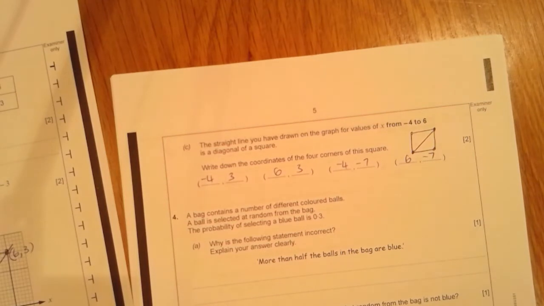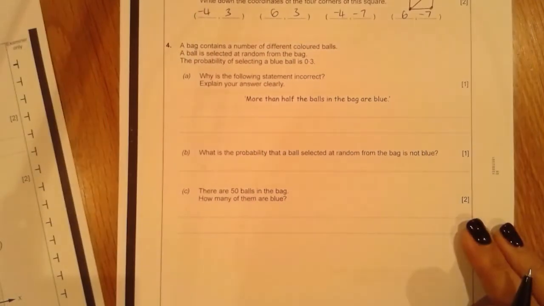Question 4. A bag contains a number of different coloured balls. A ball is selected at random. The probability of selecting a blue ball is 0.3. Why is the following statement incorrect? Explain your answer clearly. More than half of the balls in the bag are blue.